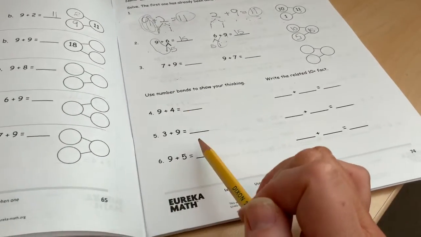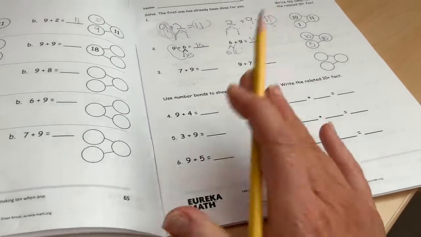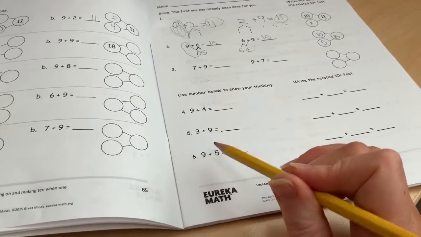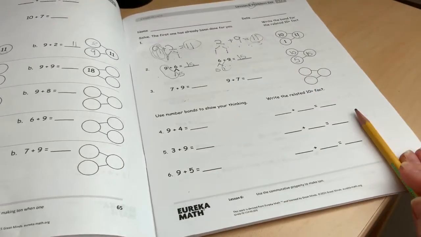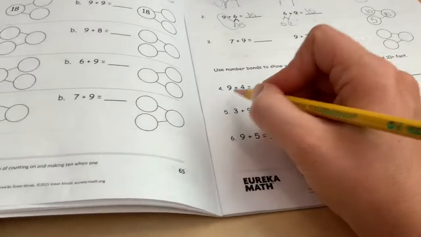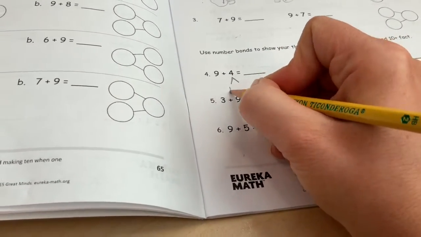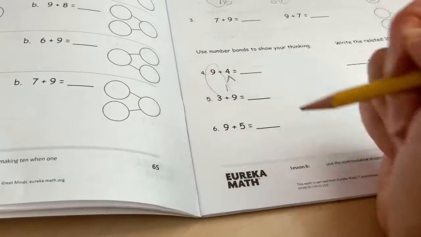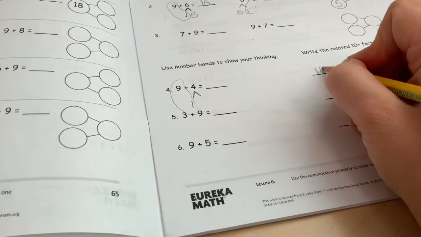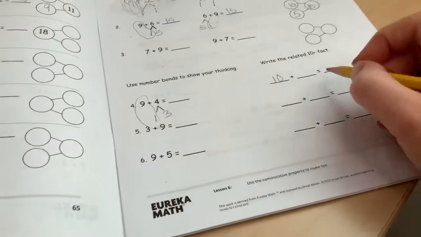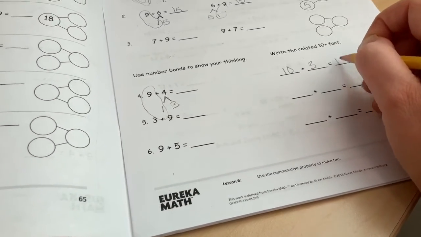For numbers 4 through 6, you're doing the same thing. You're using number bonds to show your thinking, and then you're writing the related 10 fact. So for 9 plus 4, how many am I going to steal from the 4 to make 10? 1, exactly, because 9 plus 1 is 10. And then what's left in the 4? A 3. So that makes 10 plus 3, which is 13.